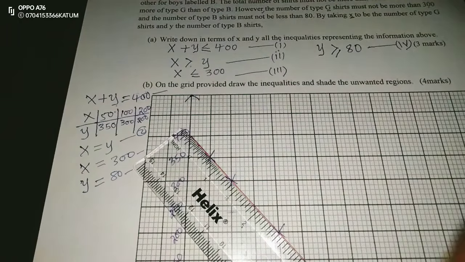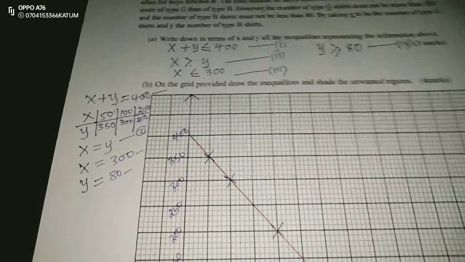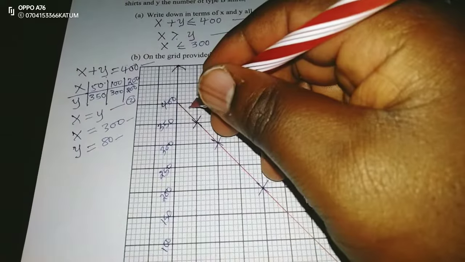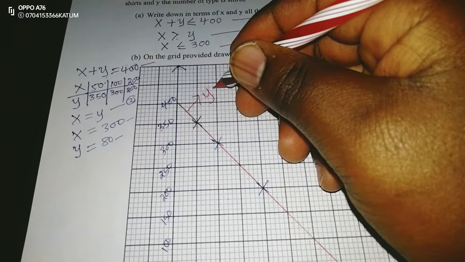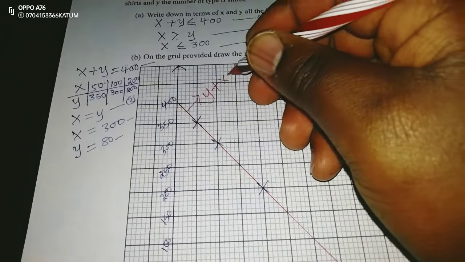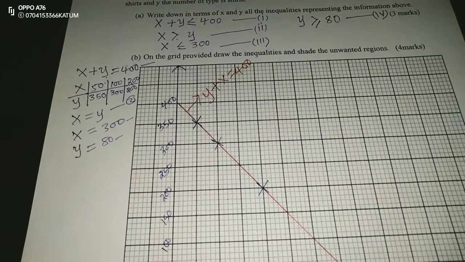Which must be complete. That is the first borderline. The borderline can be labeled y plus x equals 400. That is the borderline, y plus x equals 400.